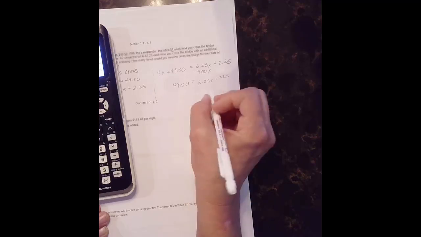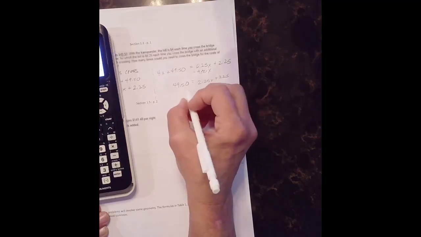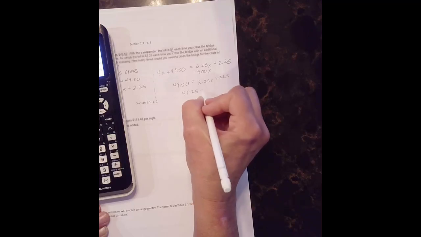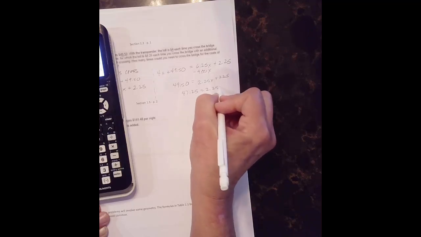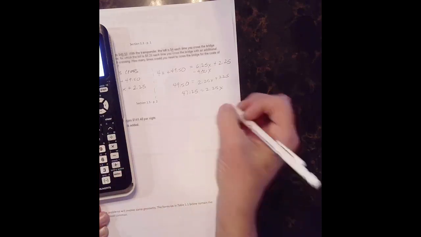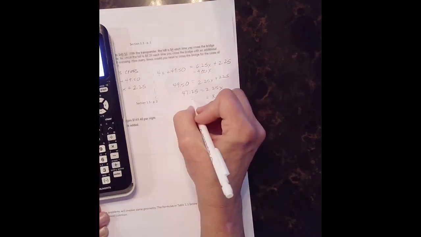Then I'm going to take the 49.50 minus the 2.25, and that will give me $47.25 is equal to 2.25x, and then I'm going to divide it by 2.25. So that means x is going to equal 21 times. So I'll actually have to do it 21 times before it is equal to the same.